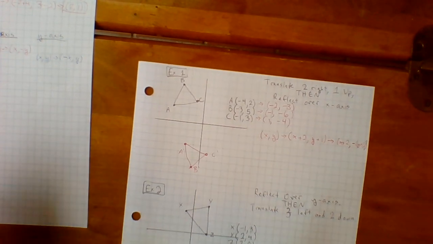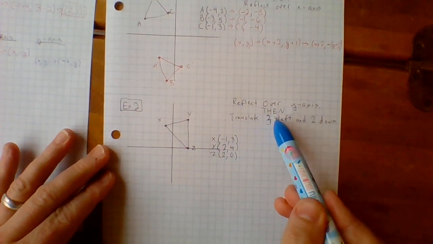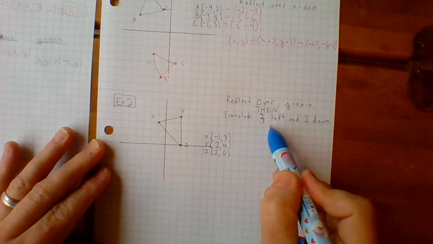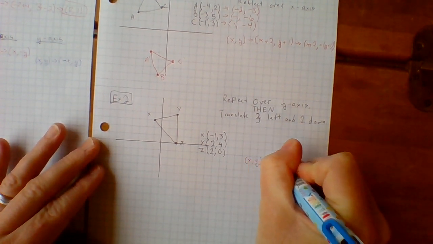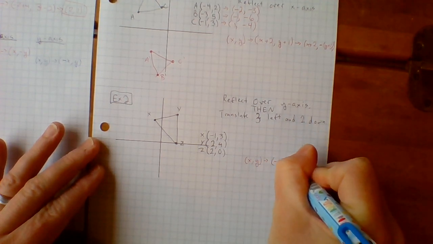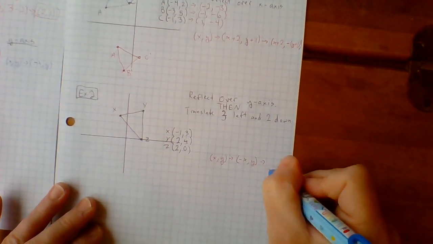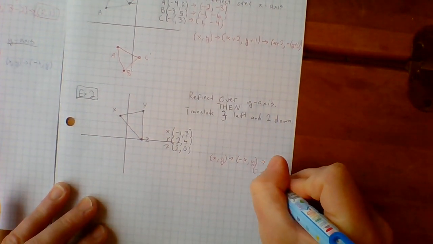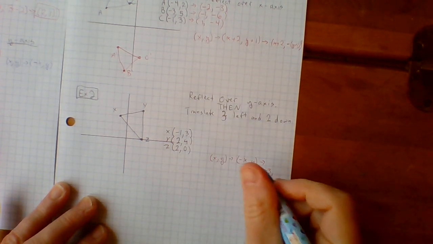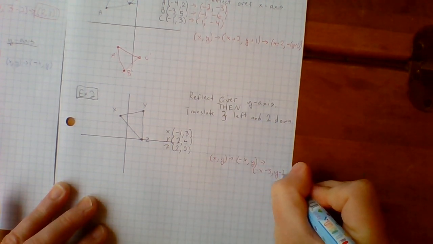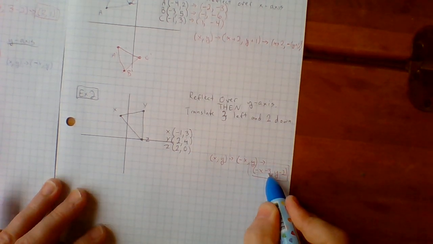Okay, now I know that I'm running a little long here, but I'm going to do one more. We're going to reflect over the y-axis, and then we're going to translate 3 left and 2 down. So let's see here. Reflect over the y-axis means I flip the sign of the x, and then I need to take these things and go 3 to the left and 2 down. So that means I have to take that negative x here, and then subtract 3 from it, and take that y, that's a regular old y, and subtract 2 from it. So this is my mapping. Flip the sign of the x, and then subtract 3.